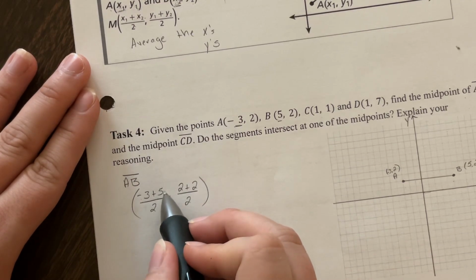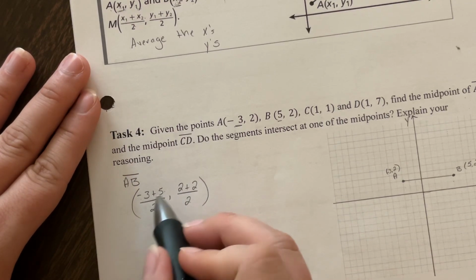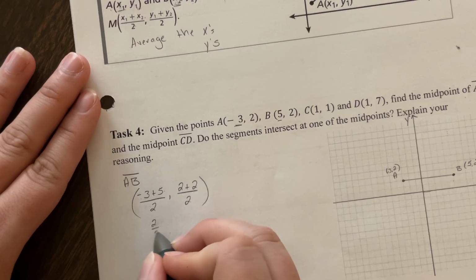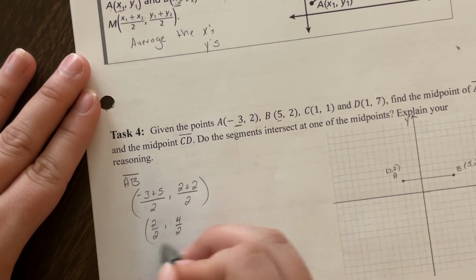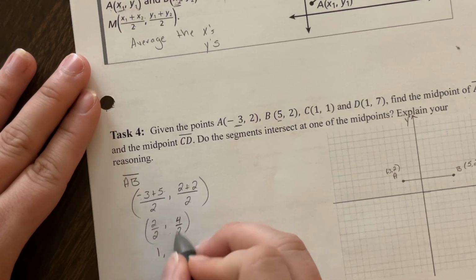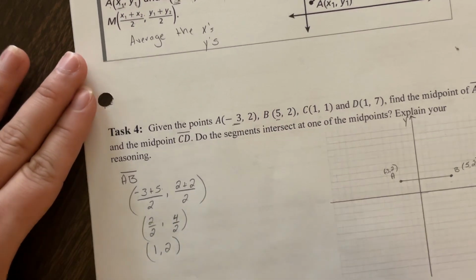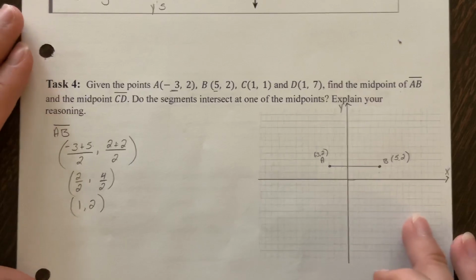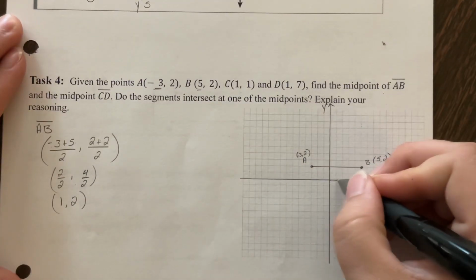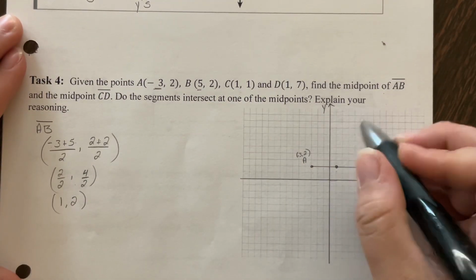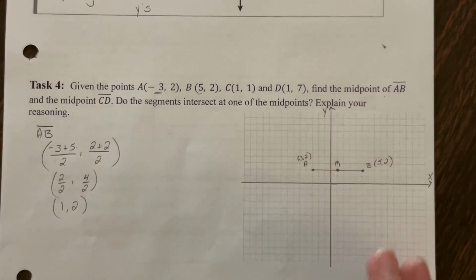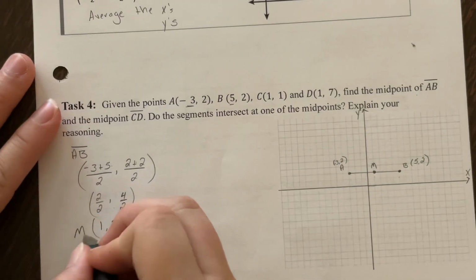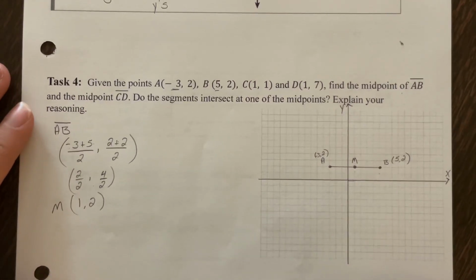-3 plus 5: same signs add and keep, different signs subtract. So that'd be 2 over 2. 2 plus 2 is 4 over 2. 2 divided by 2 is 1. 4 divided by 2 is 2. So the midpoint is at 1, 2. And then I like to graph that and make sure it makes sense. So there's my midpoint. We'll label that M. It is the point 1, 2.